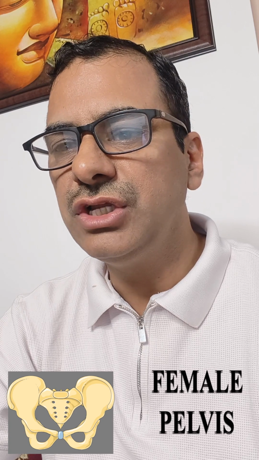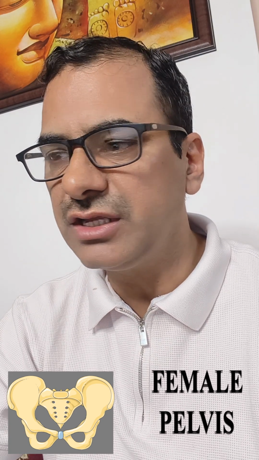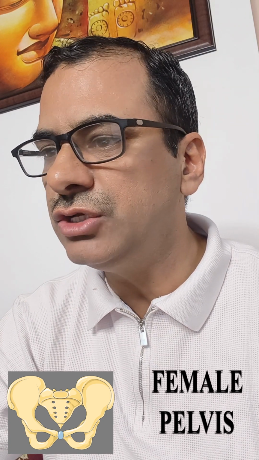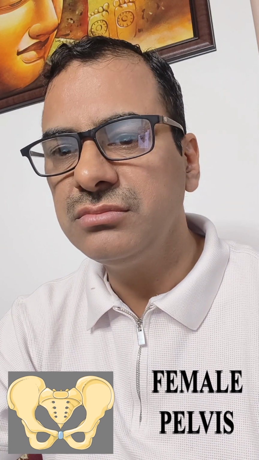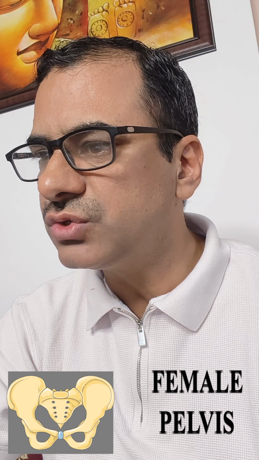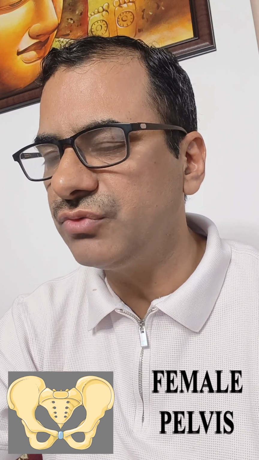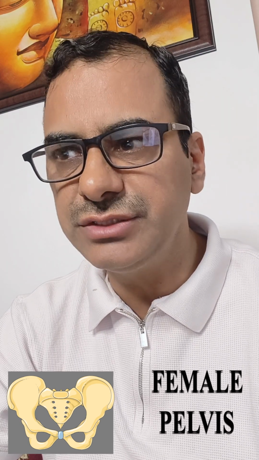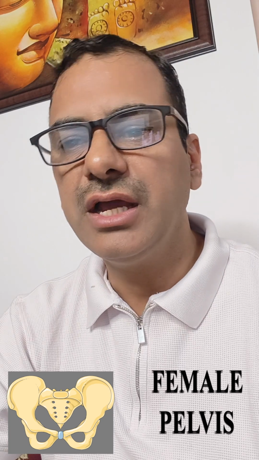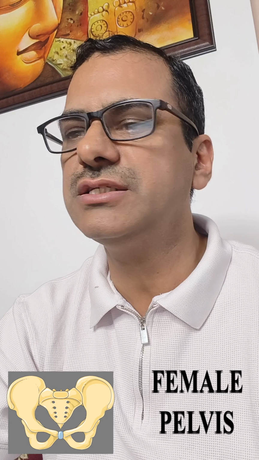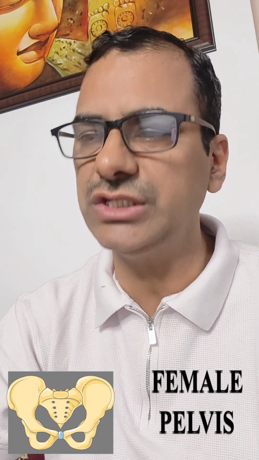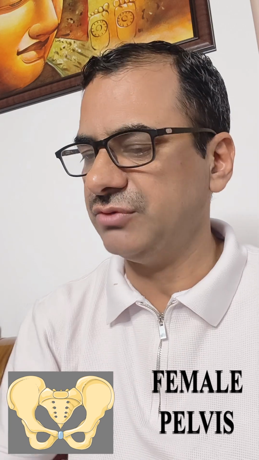Then the iliopectineal eminence. After the iliopectineal eminence there is the iliopectineal line here. Then the sacroiliac joint. So this one is the sacroiliac joint where the sacrum and iliac meet. Then the ala of sacrum, or wing, this one, and then the sacral promontory. So these are the main landmarks of the female pelvis.